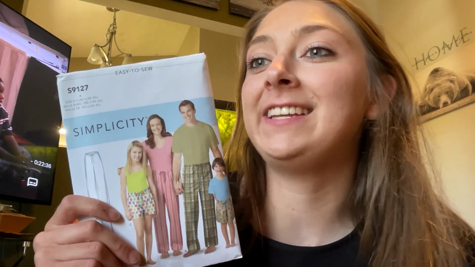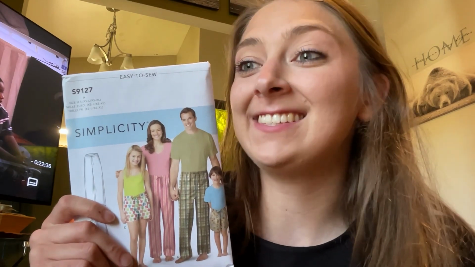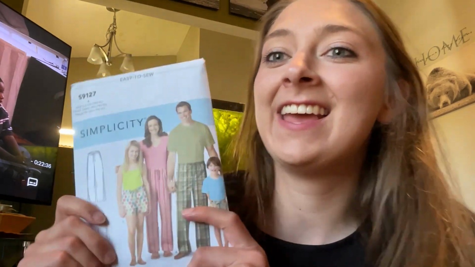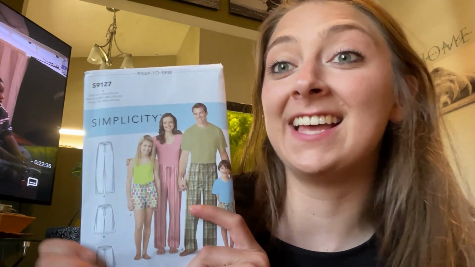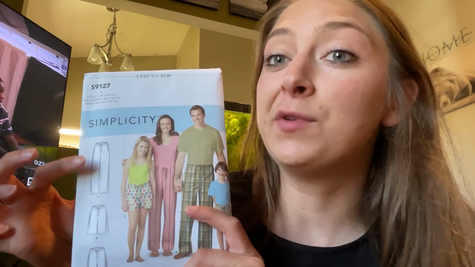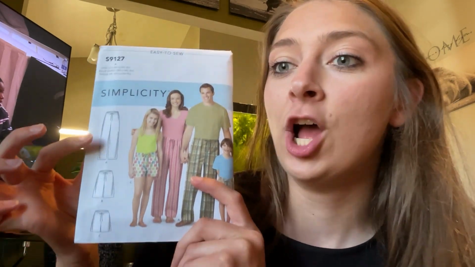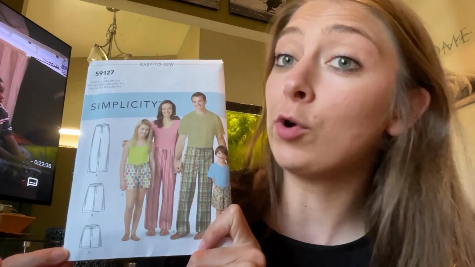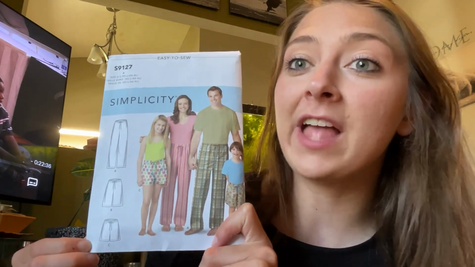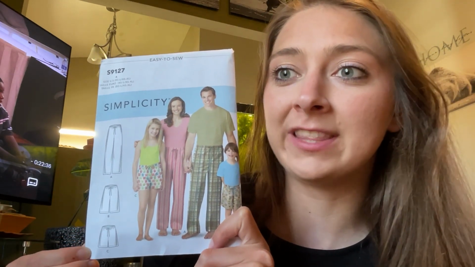To create our pajama pants, we are going to be using a Simplicity pattern, Simplicity S9127. This pattern was chosen because it is 3 different lengths. You can either choose to make pajama pants, long pajama shorts, or shorter pajama shorts. I also like the variety of sizes that are available in this pattern.